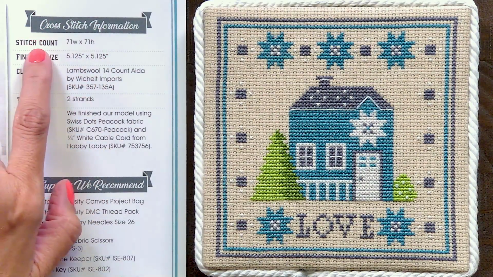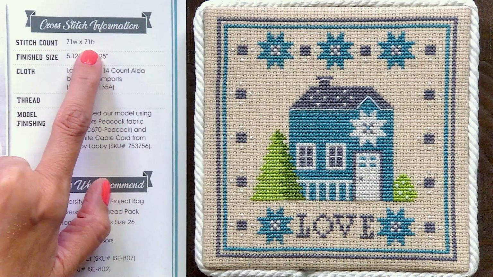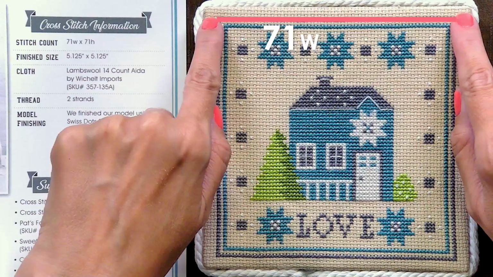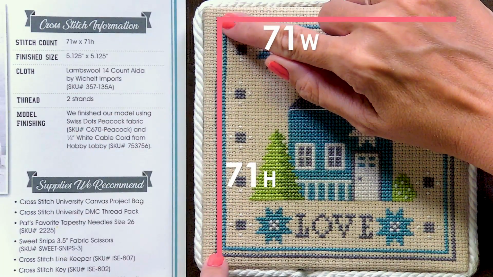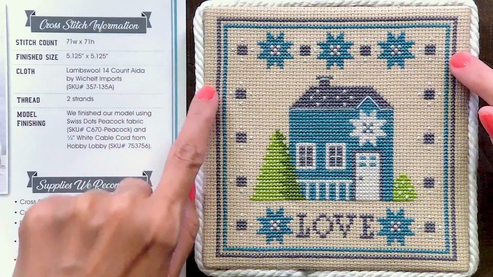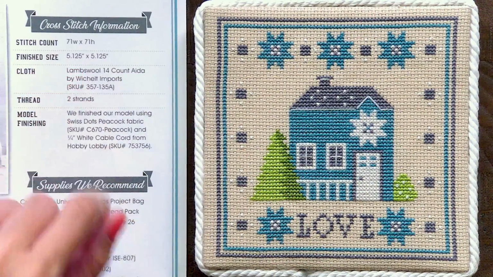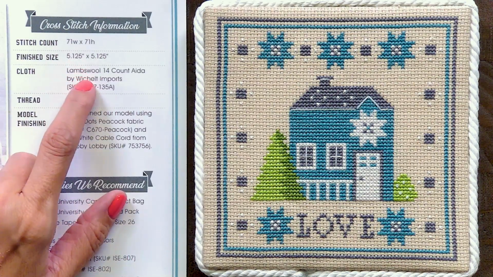Your stitch count means the number of stitches across and the number of stitches down. So on this pattern we have 71 stitches across the width and 71 stitches across the height. That is the largest part of your piece. Your finished size, we're going to talk more about in a second, but that means the finished size using the cloth provided on the pattern.